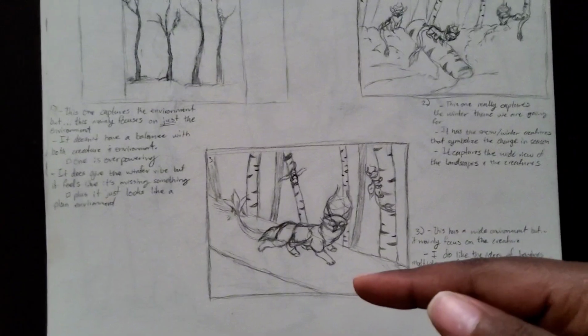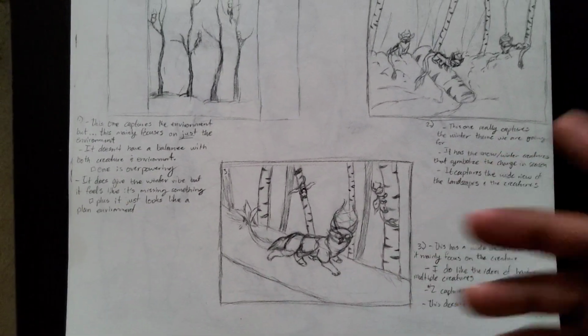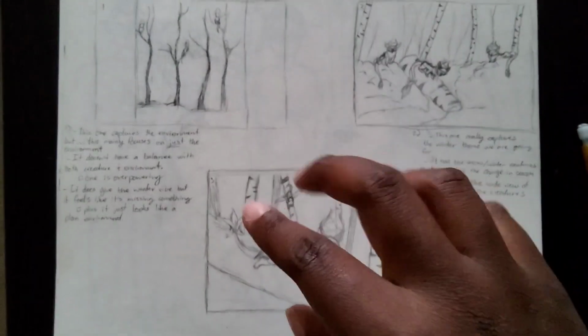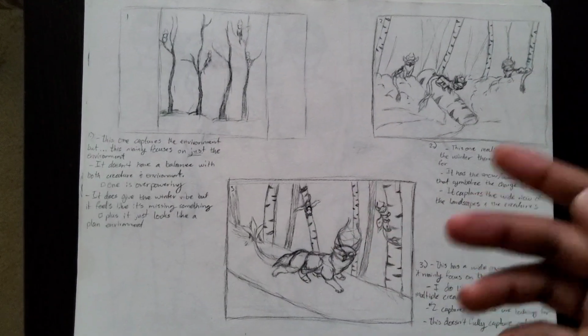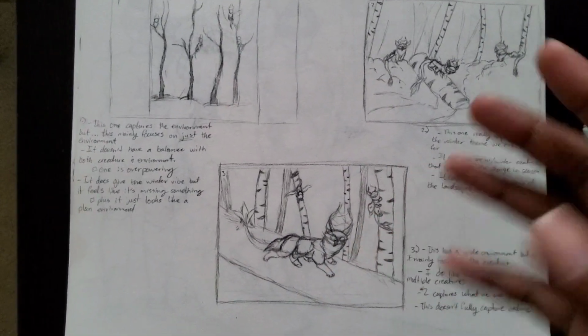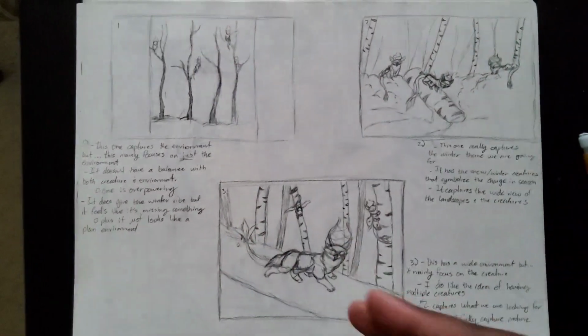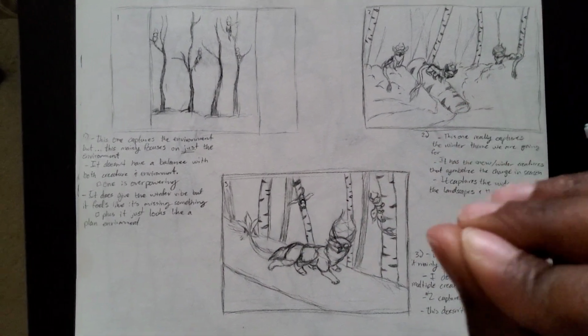Now on to 3. Like I said, 3 did look good, but the main problem that number 1 was facing is that one was overpowering the other when you were drawing your image. In number 1, it was the environment. Now, in this one, it's the creature. The creature is now overpowering the environment, and that is going to be your central main focus.